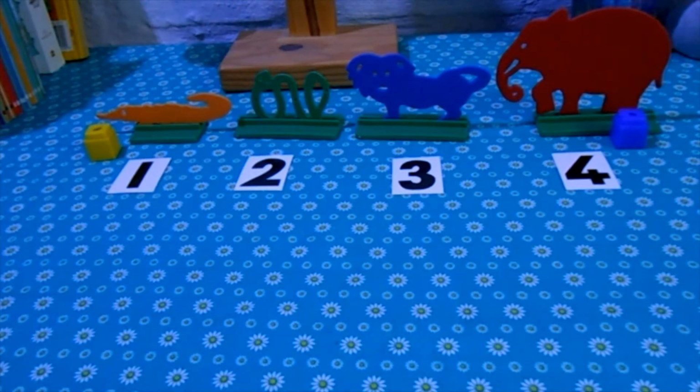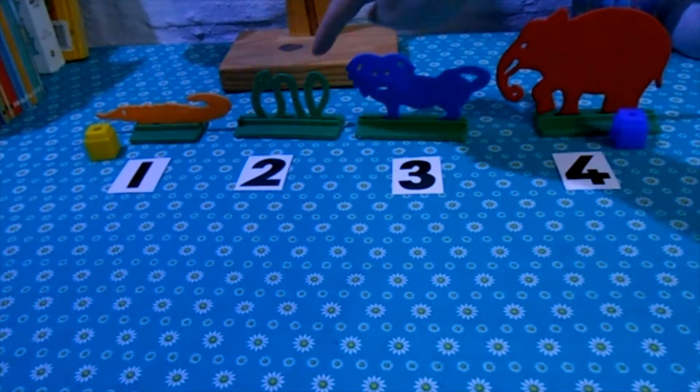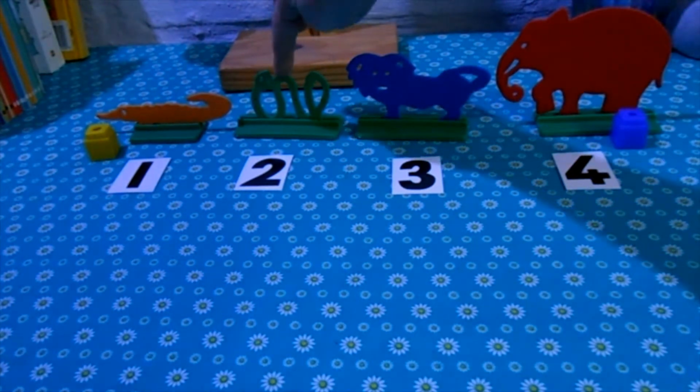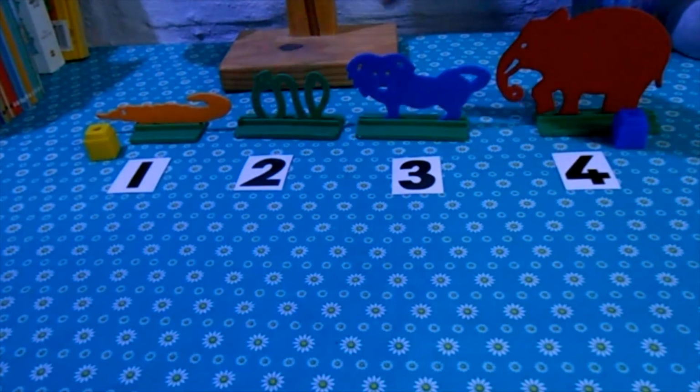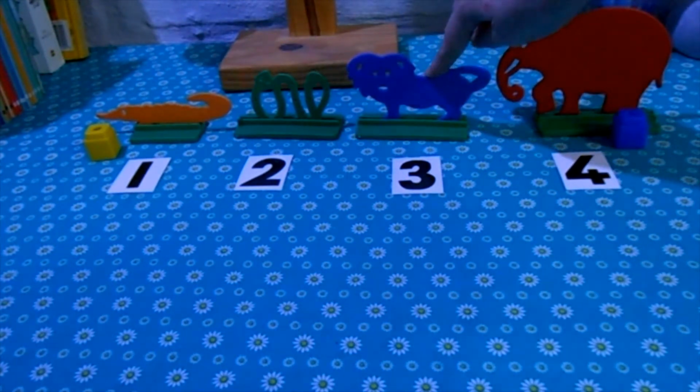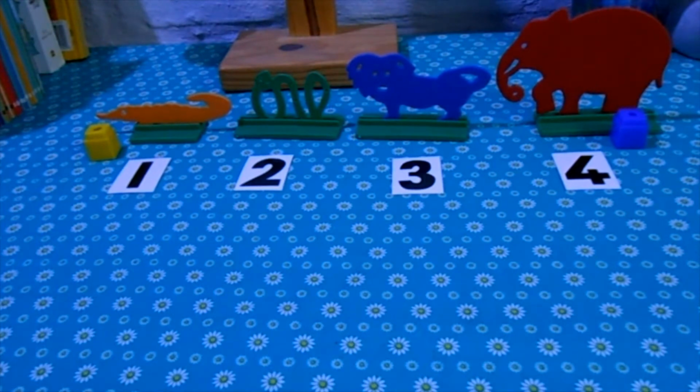Now I wanted to ask you, look at the snake. Who's going to come next after the snake? So if we're looking at the snake, the one that's going to come next is the lion. The lion comes next.